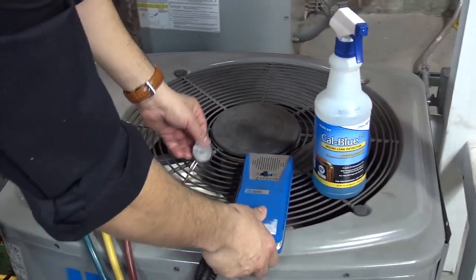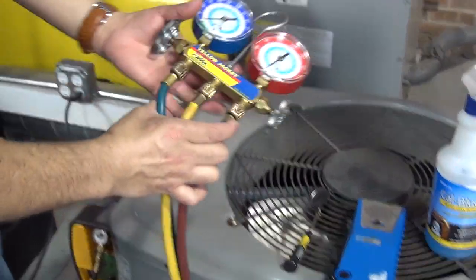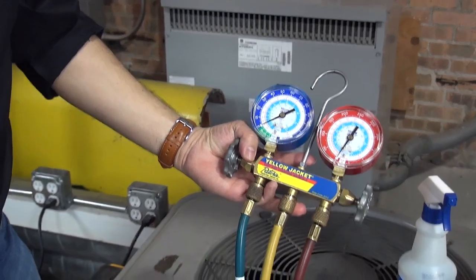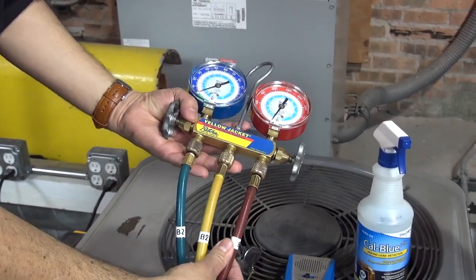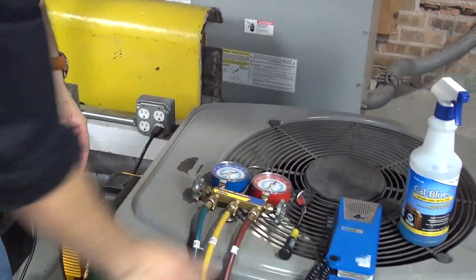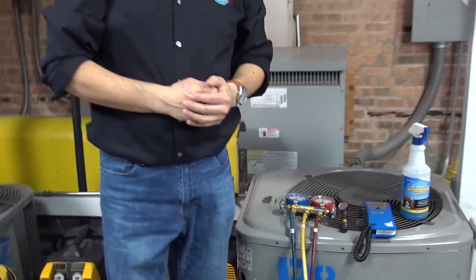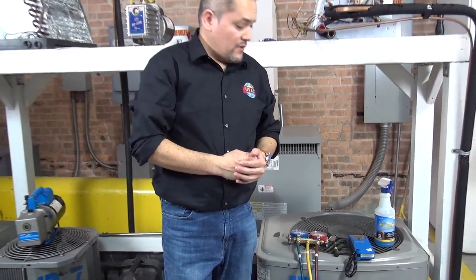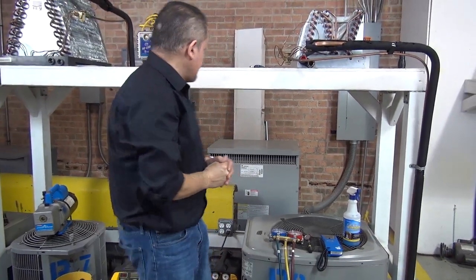You're also going to be using a mirror, and of course, your gauges. Make sure you have your gauges, your yellow hose for the service, the high pressure, and the low pressure. So these are the basic tools you're going to be using to find the leak, and let's start showing you some of this stuff.